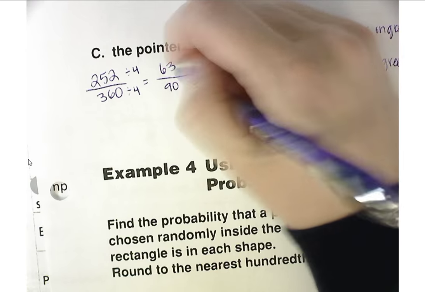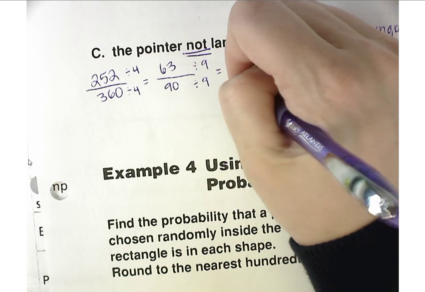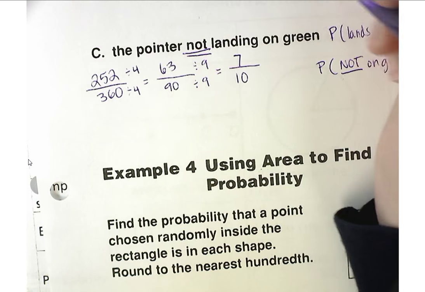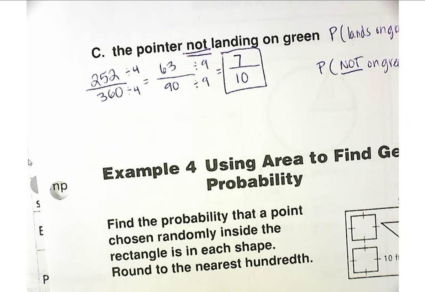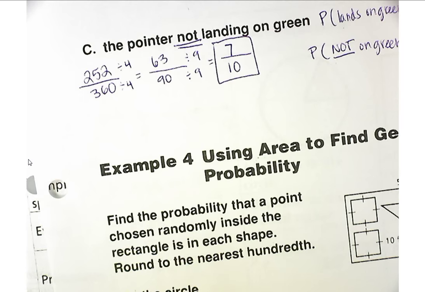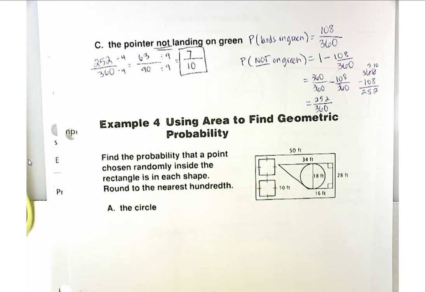Okay, so 63 divided by 9 is 7. 90 divided by 9 is 10. And then we know that's going to be the lowest, so it'll be 7 out of 10. What would that be as a percentage? 70%. Okay, so the probability of not landing on green, 70%.